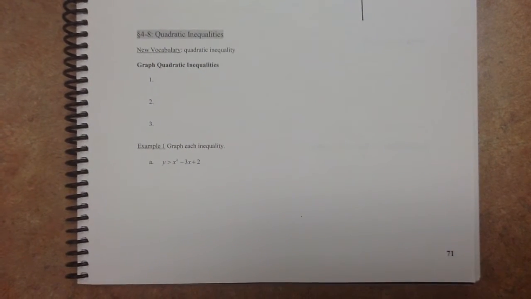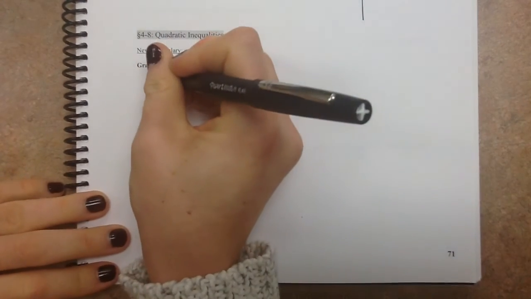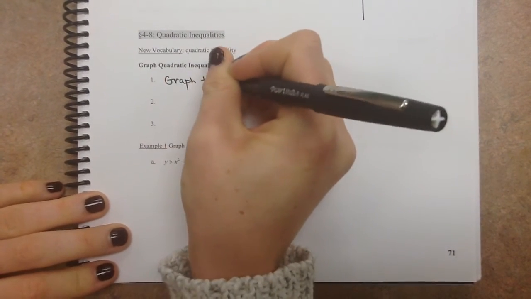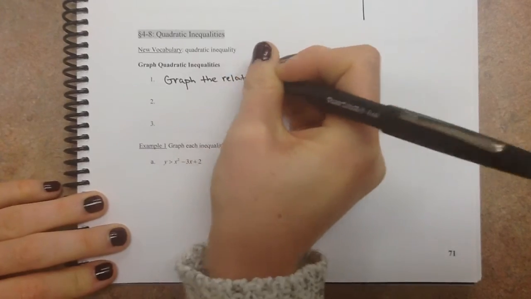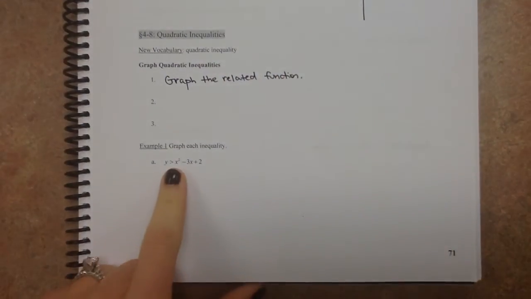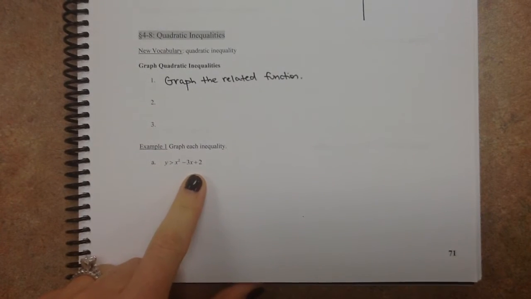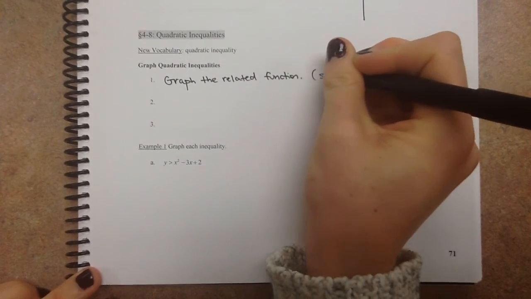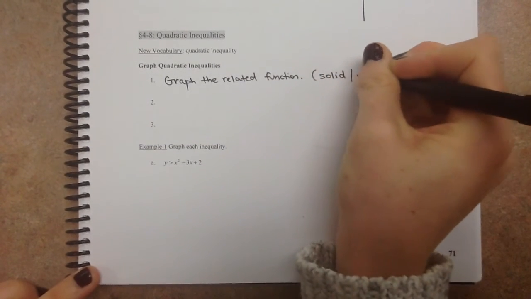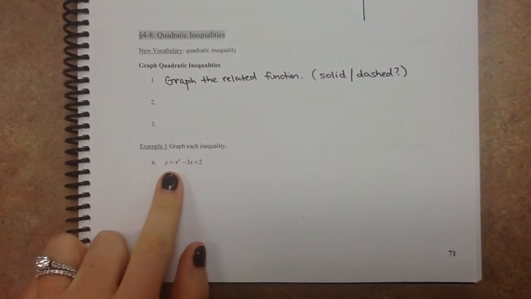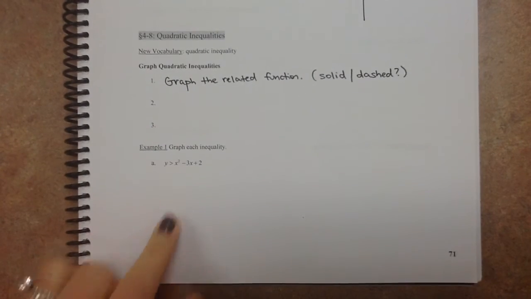Okay, so the way that we graph these, I'm going to give you a pretty straightforward step-by-step process here. Step 1 is to graph the related function. And the way we do that is by changing the inequality to an equal sign and then just graphing that line. One thing that you need to keep in mind is, should it be a solid line or should it be a dashed line? Make sure you're paying attention to that. This one underneath us, for example, is just a greater than, so it would be a dashed line.